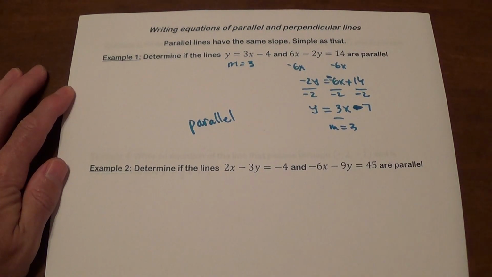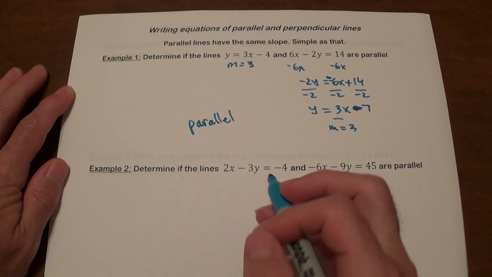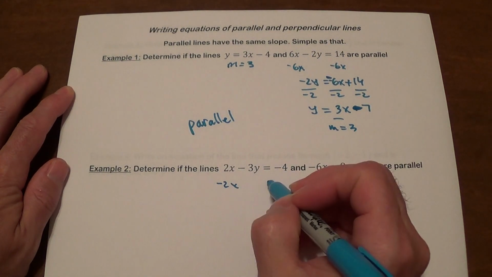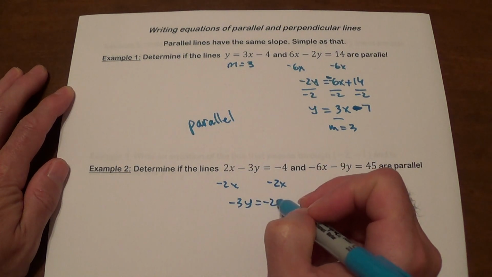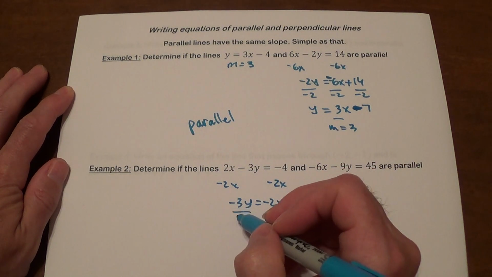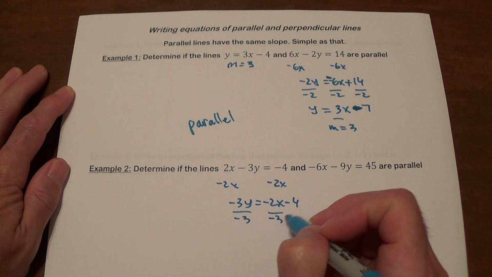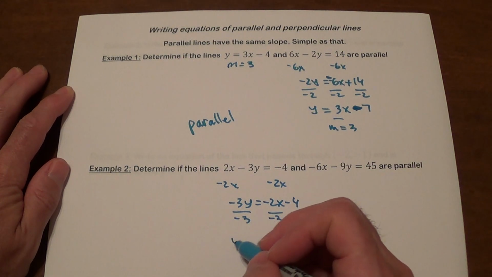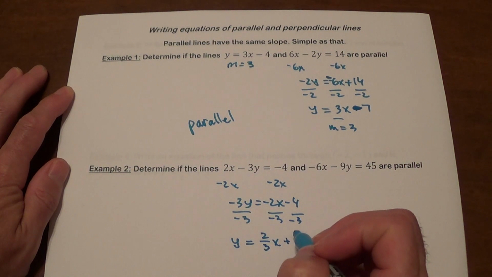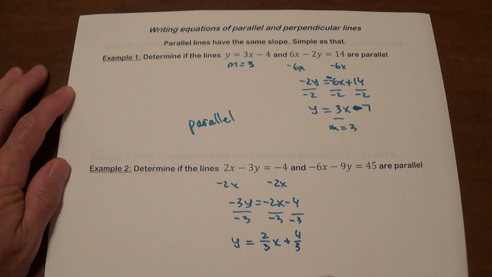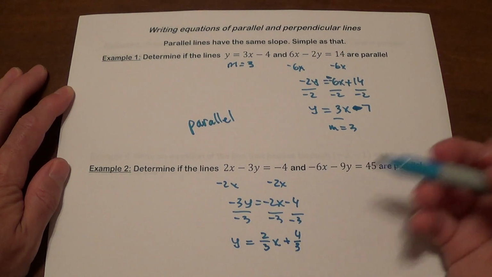Alright. How about these two lines? Well, we do the same thing. Subtract 2x here. We're getting negative 3y equals negative 2x minus 4. Divide by negative 3. And we have y equals 2/3 x plus 4/3. This number is irrelevant, by the way.